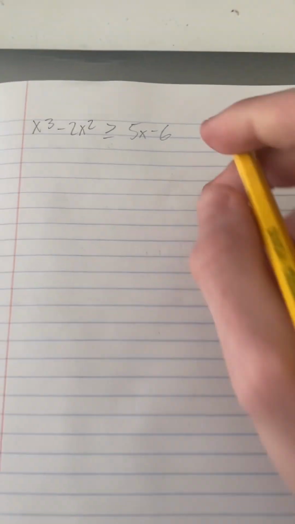And then for the finale, the hardest one, I'm going to rewrite it as that. And then we're going to need to factor here, but this time it's not by grouping, and instead we're going to need to use the rational zero theorem.